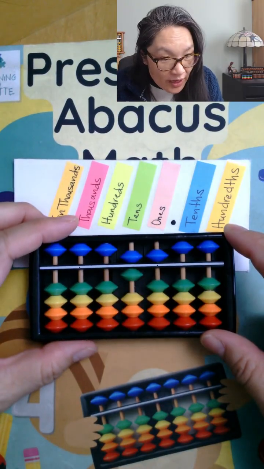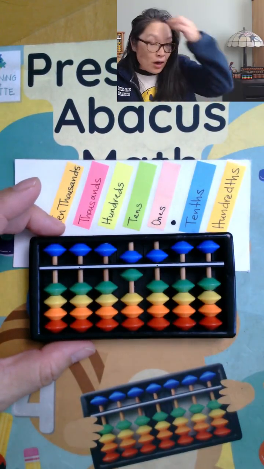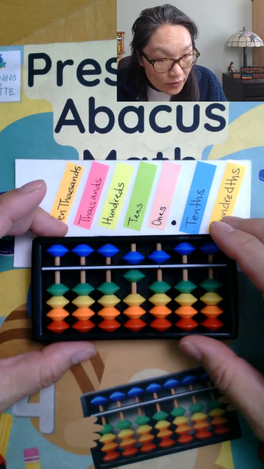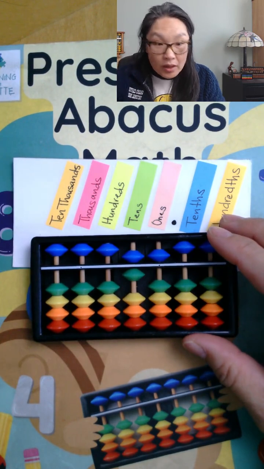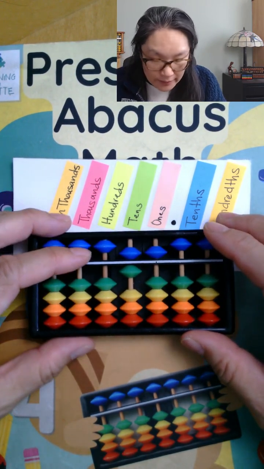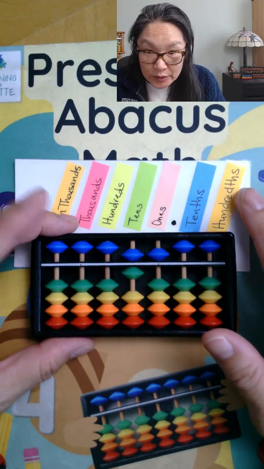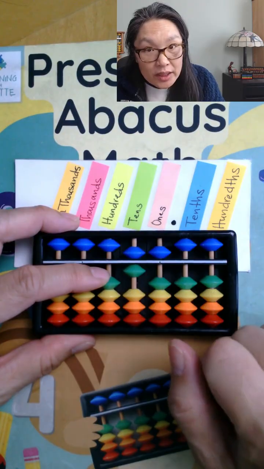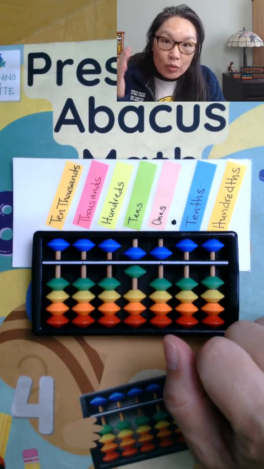Let me know if you have any questions, but we're going to continue to count on the abacus. We're going to learn to read the abacus. Let me know if anybody has any questions. People come in and go, and I don't know where we are. Okay. I'm going to continue to count because the idea is to understand how to read the abacus. Once we learn how to read the abacus, we will then be able to do arithmetic.